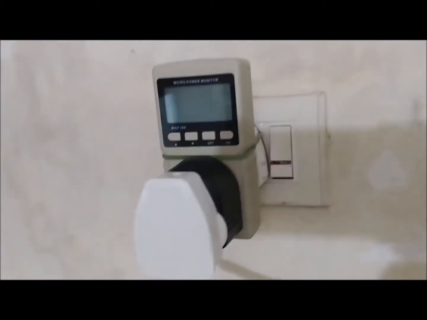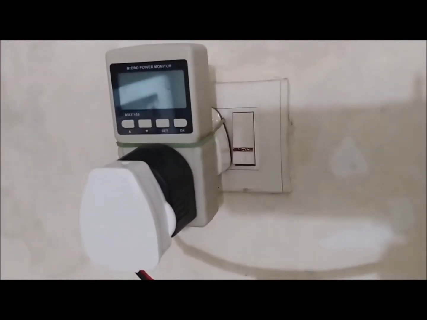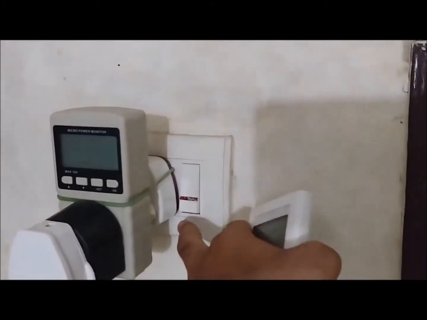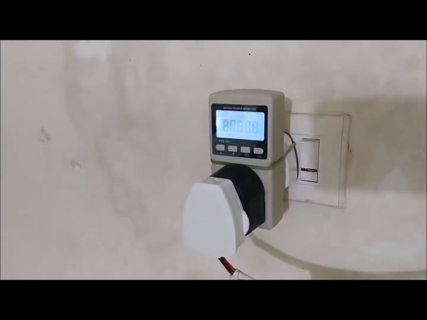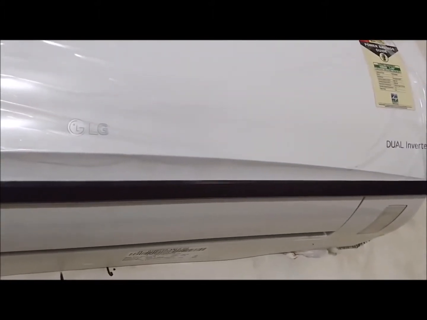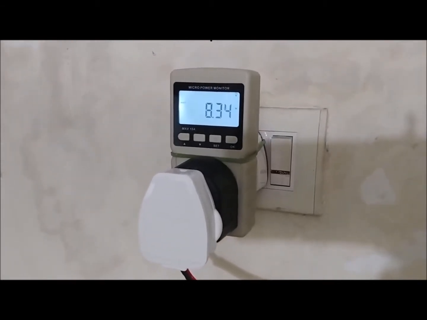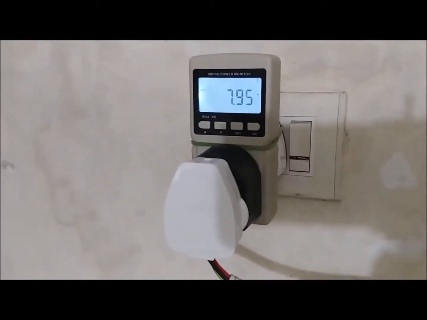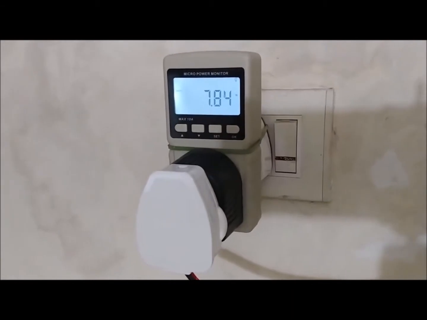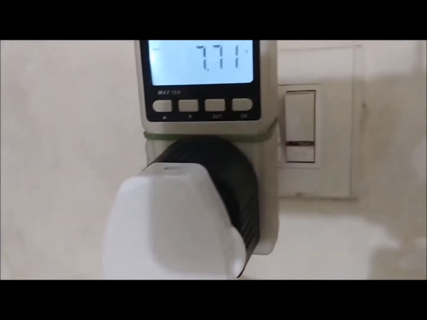What I have here is a power monitor, so it can show you the live reading of what's consumed by the appliance. Let's switch this on. Yeah, so it's switched on. It's on standby, so you can see what power the air conditioner is consuming here. It's almost at 7.8 watts.